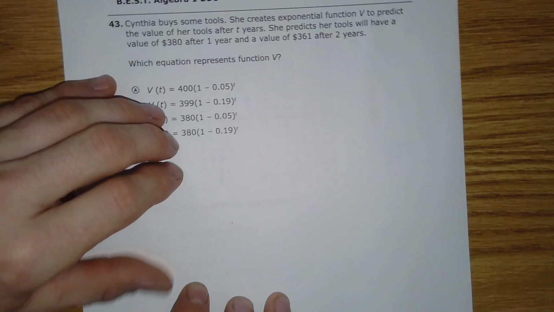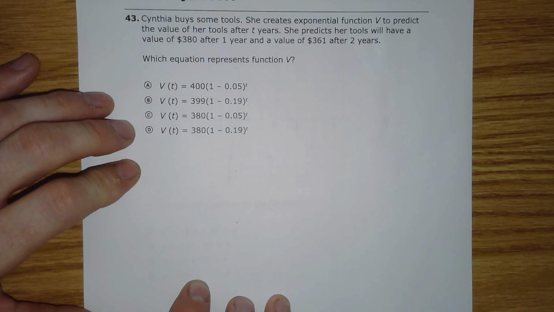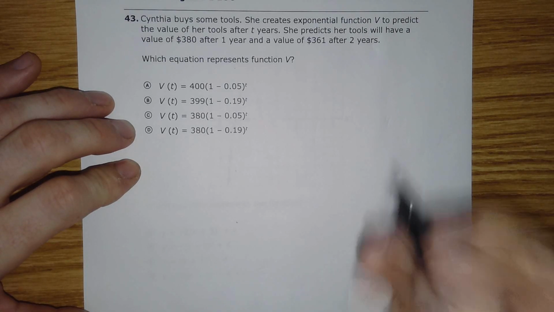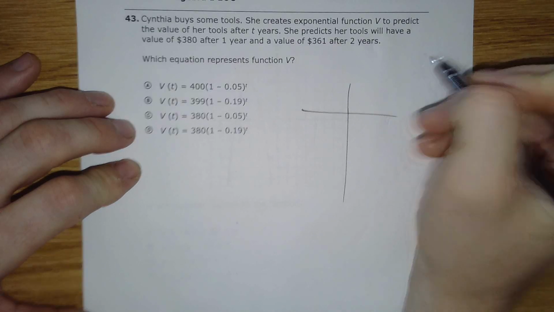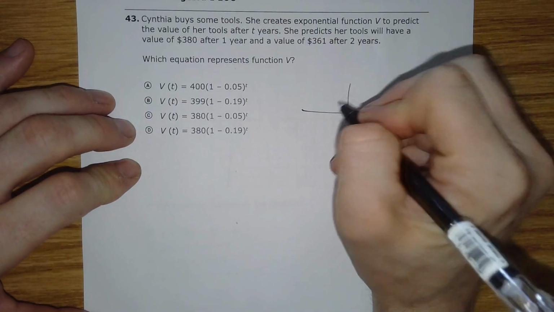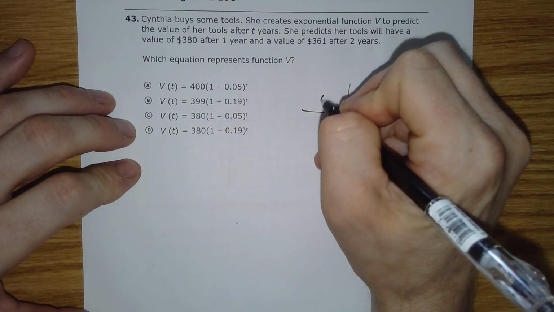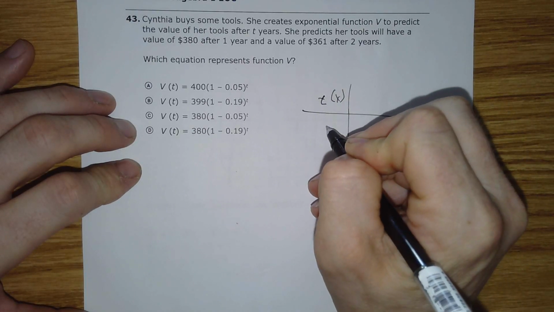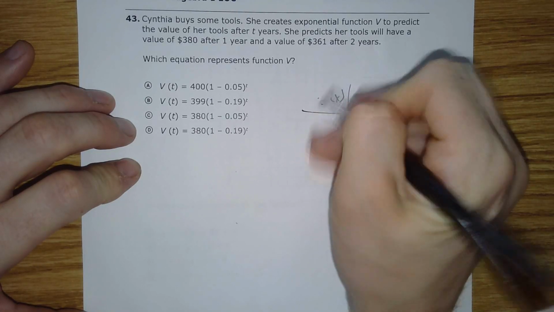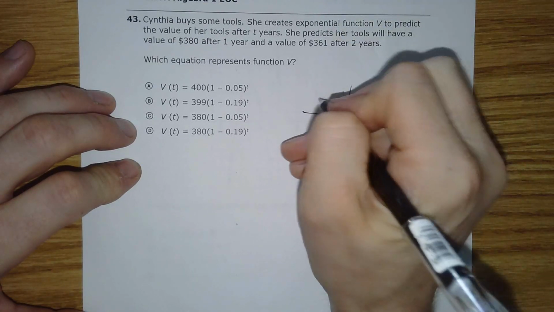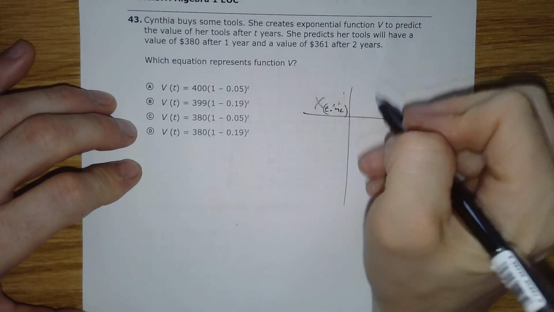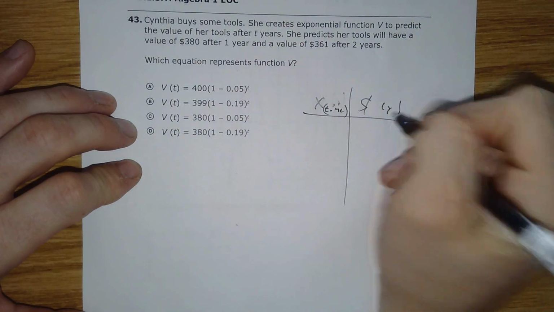Okay, so here I have some tools that we're buying, and we've got to figure out how much they're going to be after 2 years. A table helps here. After 1 year, this is my x value, my time. Let's not confuse that with t sub x. My x value is time, and then the dollar amount is my y value.